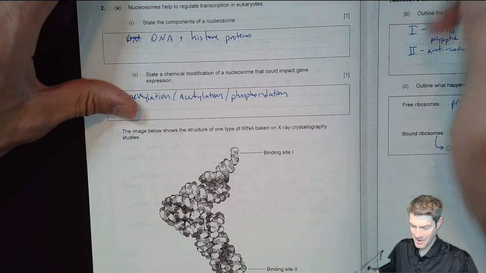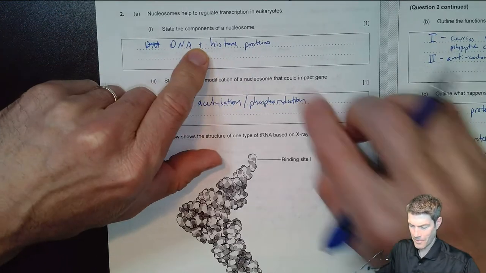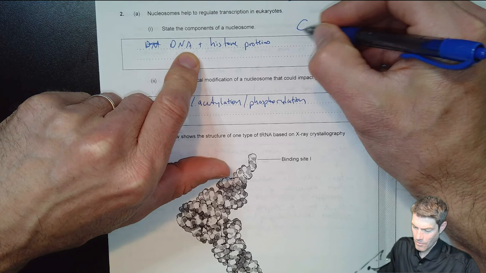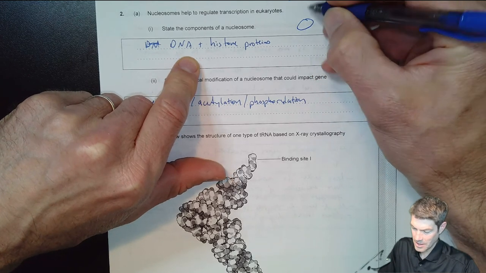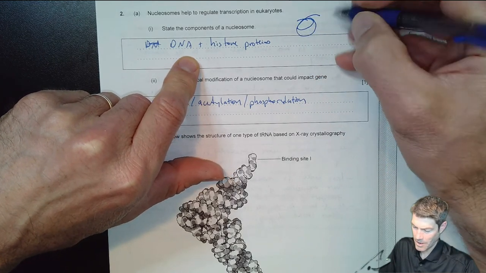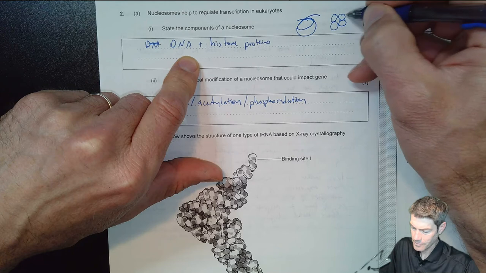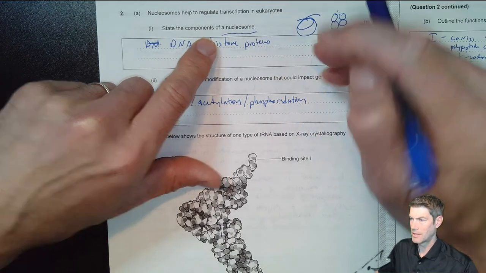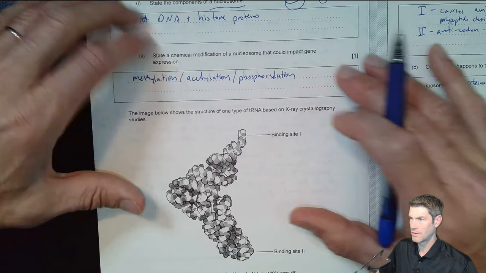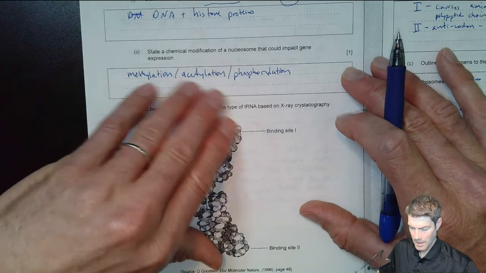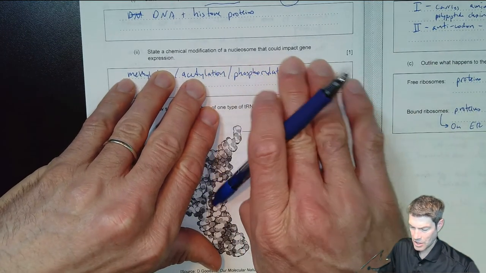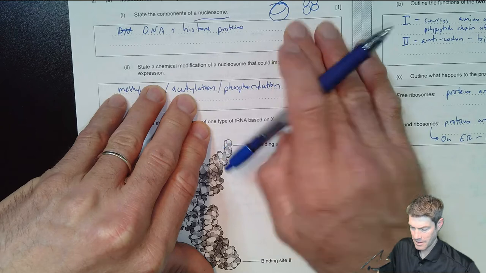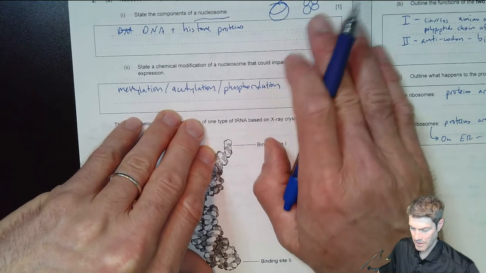Higher level paper 2. So nucleosome, those are when you have these histone proteins and you have DNA wrapped around them. Usually you have 8, and there's 4 in the background. So that's a nucleosome. I think I pulled this question and used it for an exam earlier this year. So the chemical modification that could impact gene expression in this nucleosome.